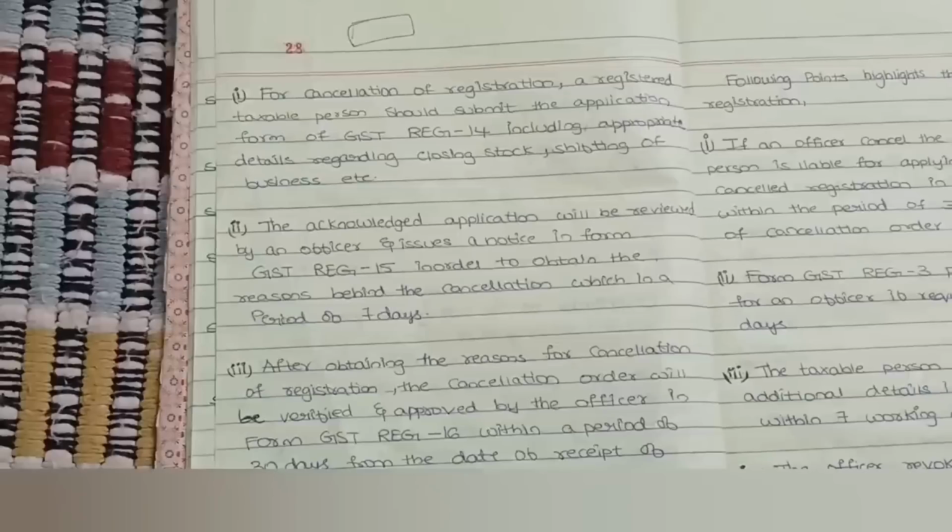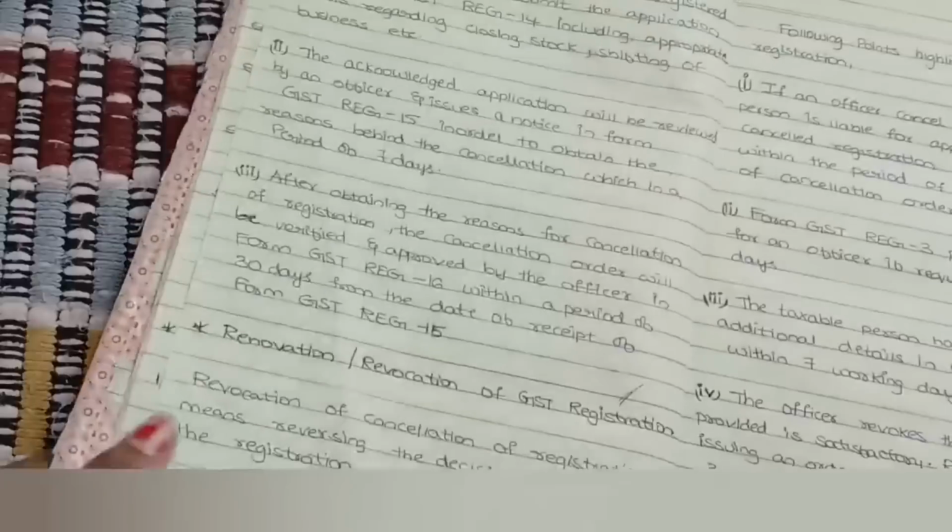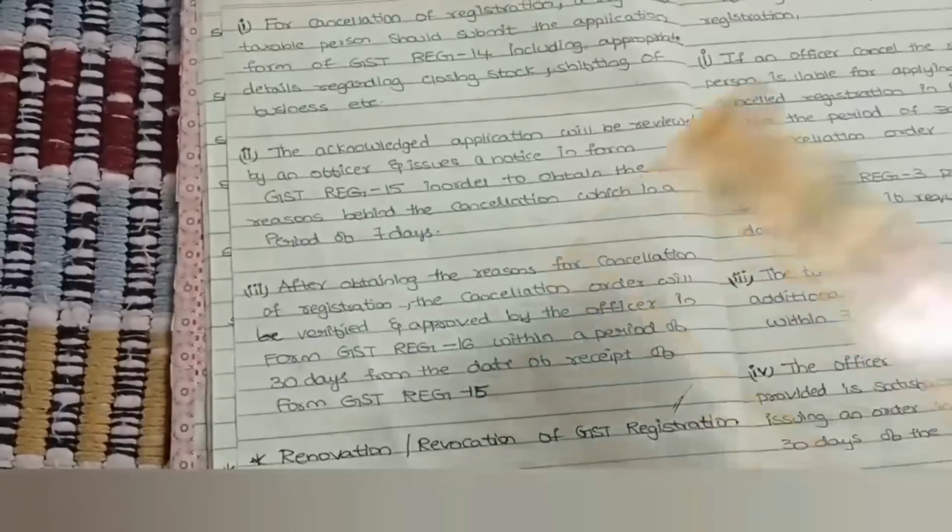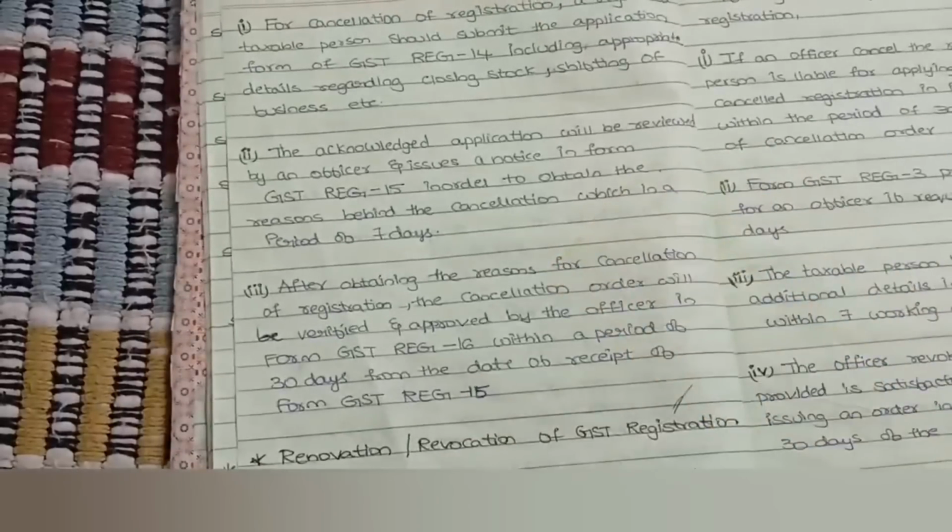Within 7 days he will send a registration 15 form. He will ask what the reasons are for your cancellation of registration. After obtaining the reasons for cancellation, the cancellation order will be verified and approved by the officer, and within 30 days under REG 16 your registration will be cancelled.